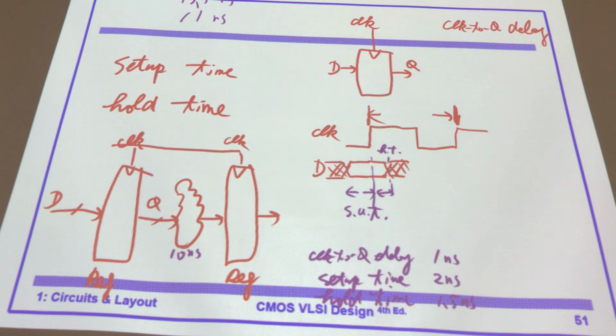What is the difference between clock to Q and setup? These two are different. Setup time is that the input should arrive earlier than the clock edge by this much time. After this point of time, you should not change it anymore.